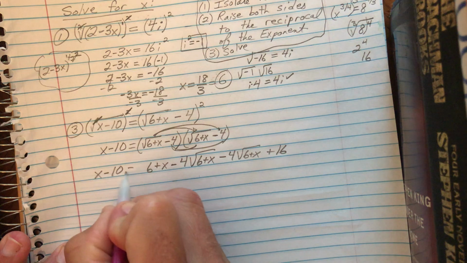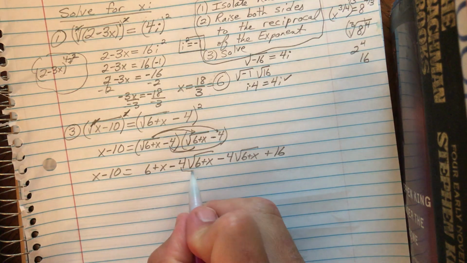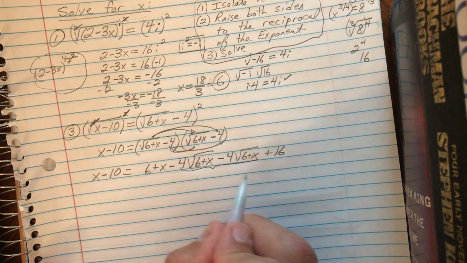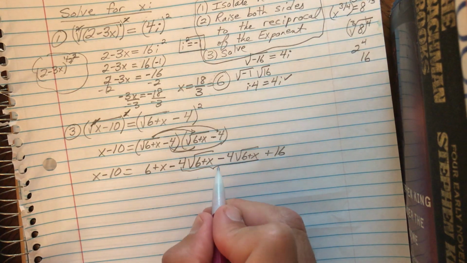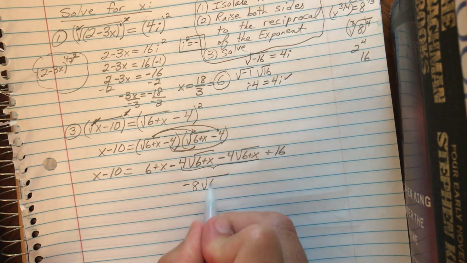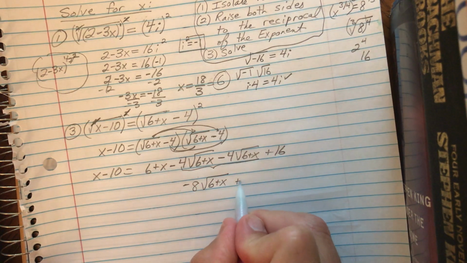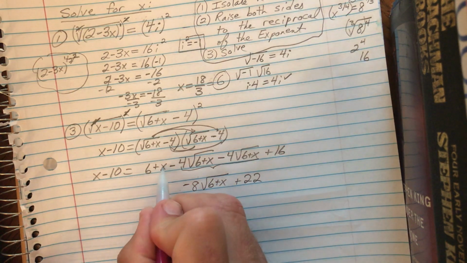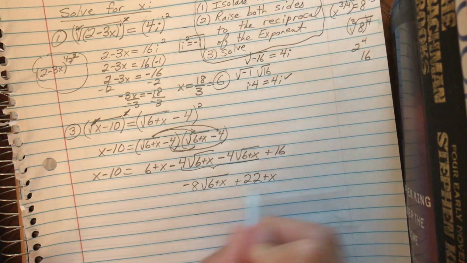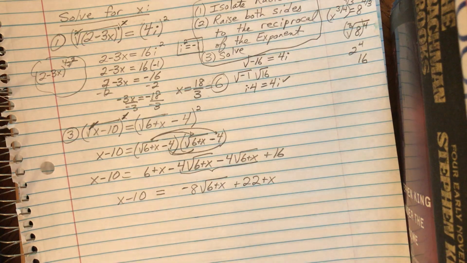Now that we got rid of this first radical by squaring both sides, we could focus our energies on this radical, because you can combine these two radical 6 plus x's into negative 8 radical 6 plus x. 6 and 16 is 22. And we have an x. Next, let's keep going.